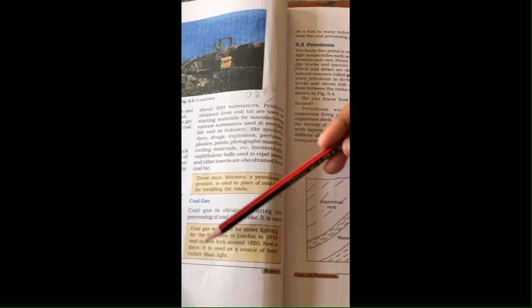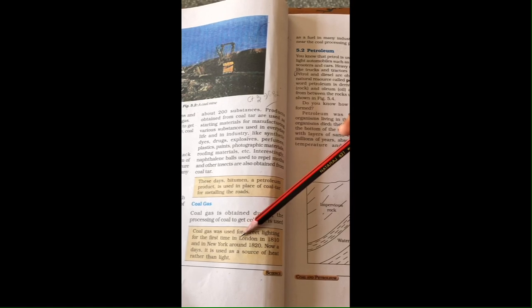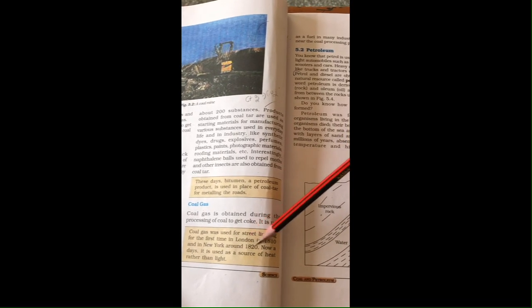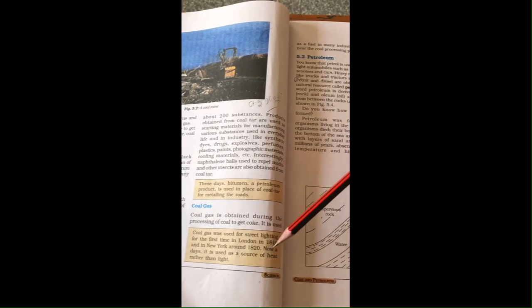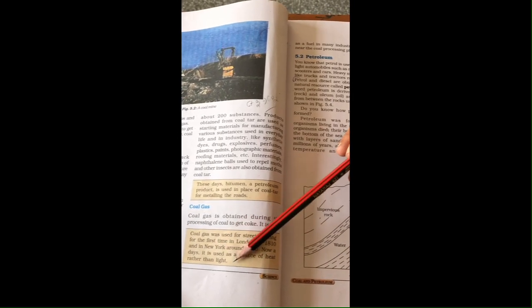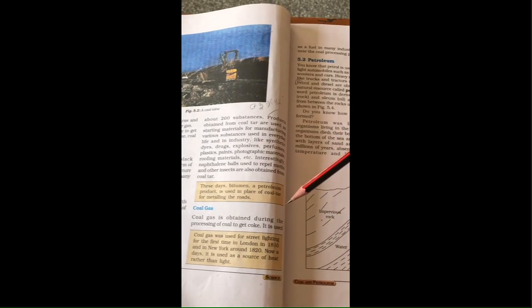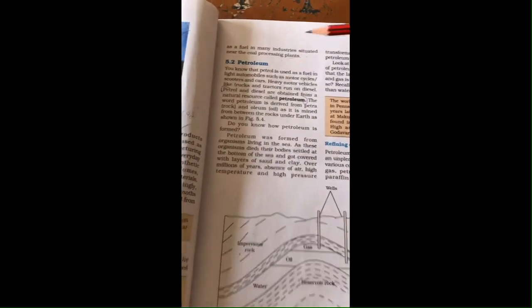Clear? Coal gas was used for street lighting for the first time in London in 1810 and in New York around 1820. Nowadays it is used as a source of heat rather than light, but the first time it was used as a light source. Clear?